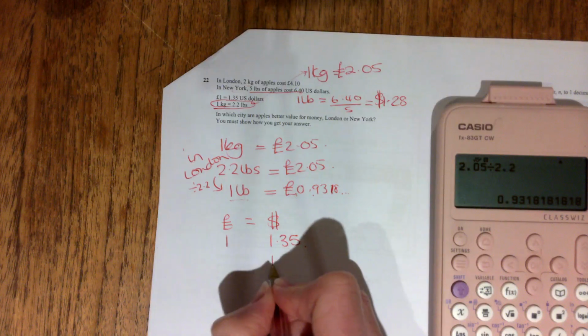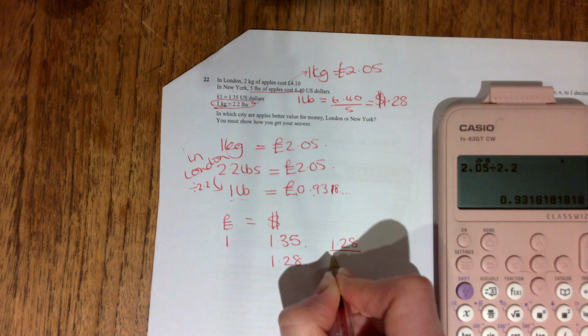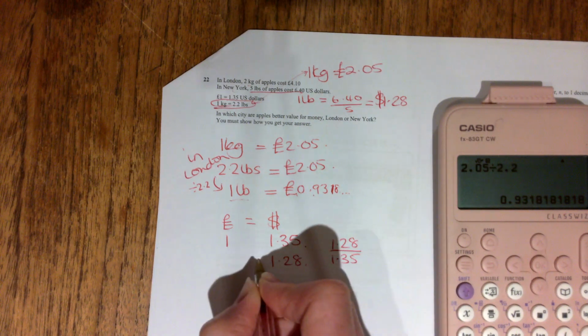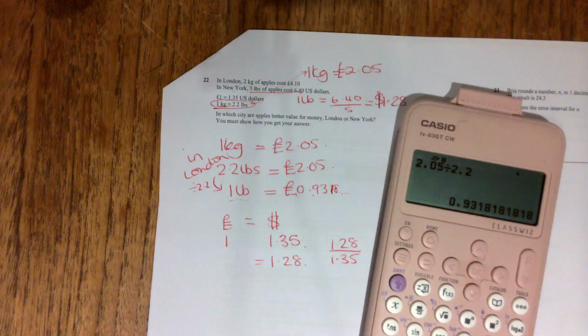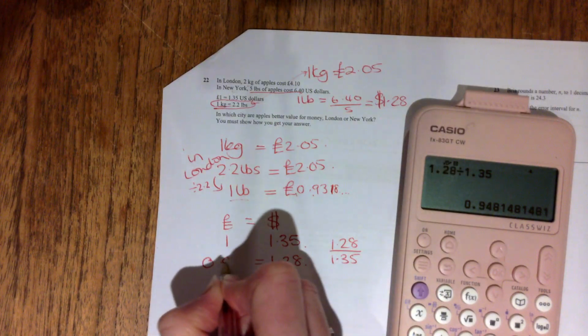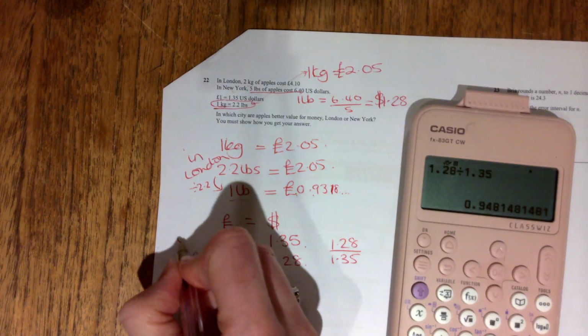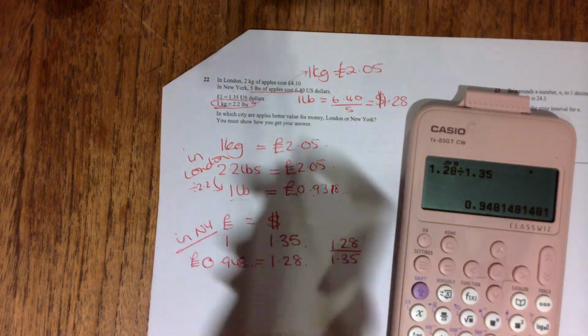We have got $1.28. If I do 1.28 divided by 1.35, that will convert it into pounds for me. 1.28 divided by 1.35 is 0.948 etc. pounds. So this is in New York.